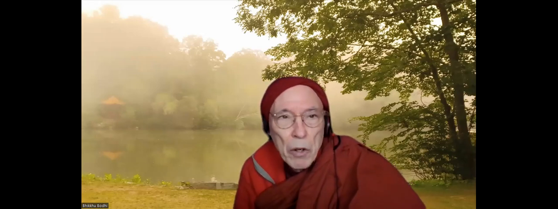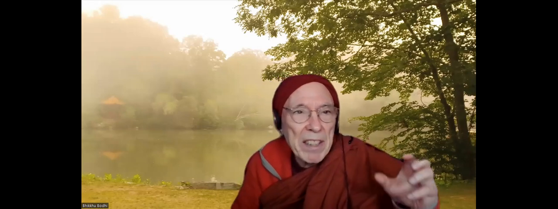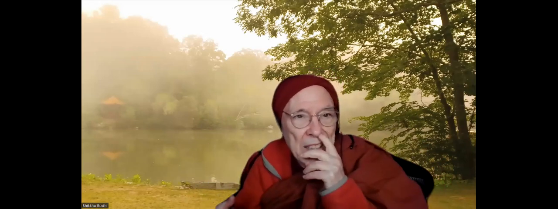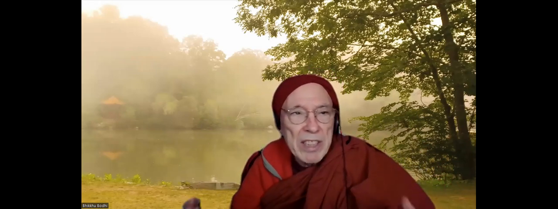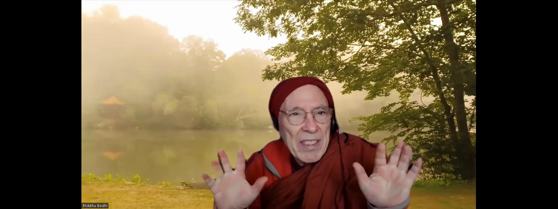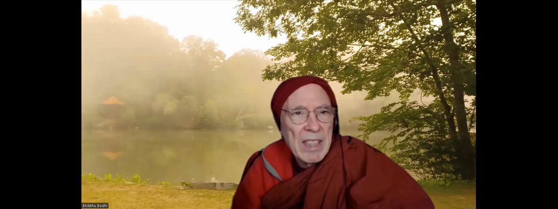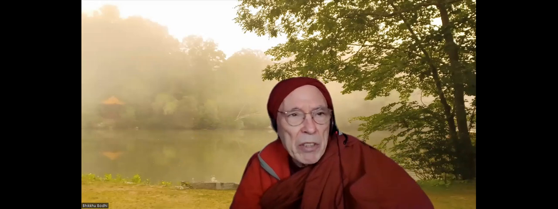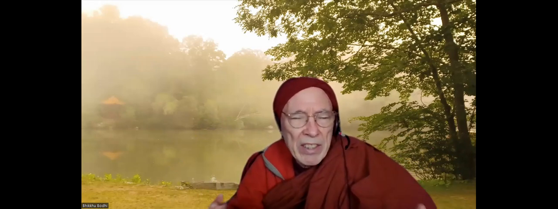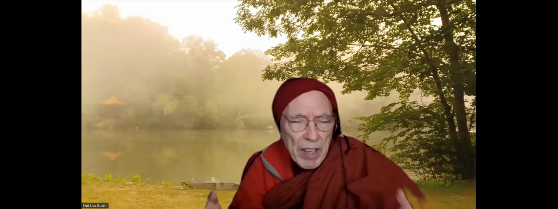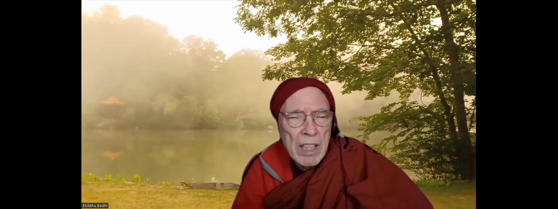a rather quick, hasty overview. So we have the aggregate of material form, which we could say is the physical body. The aggregate of feeling, which is not emotion as such, but feeling is the tone of experience as being pleasant, painful, or neutral. It can occur through all of the 6 avenues of sense perception, through the eye, ear, nose, tongue, body, or mind, the mind organ. The feeling of being pleasant, painful, or neutral.